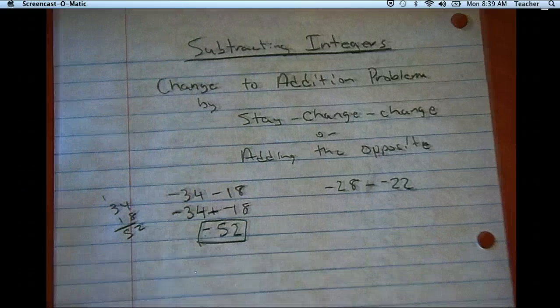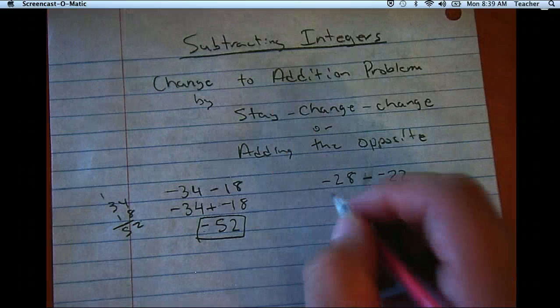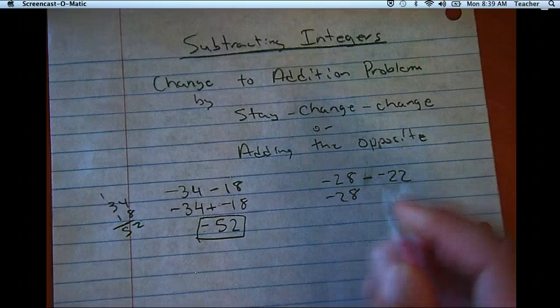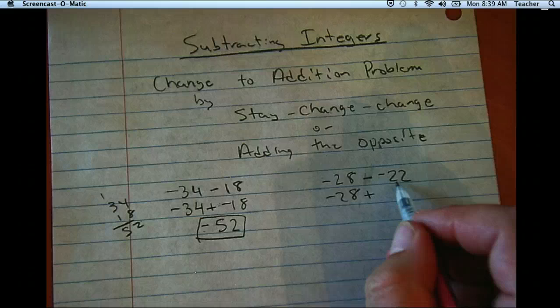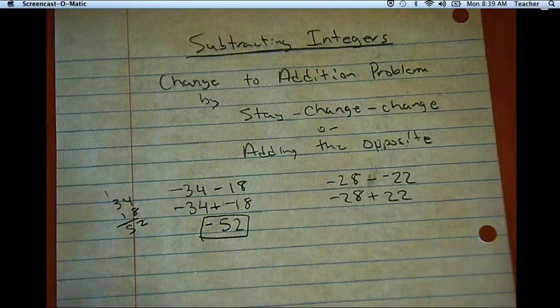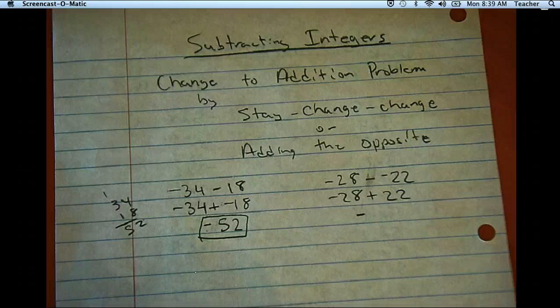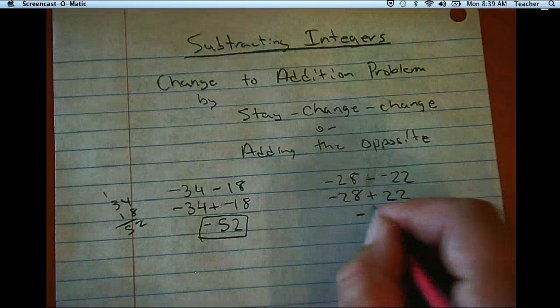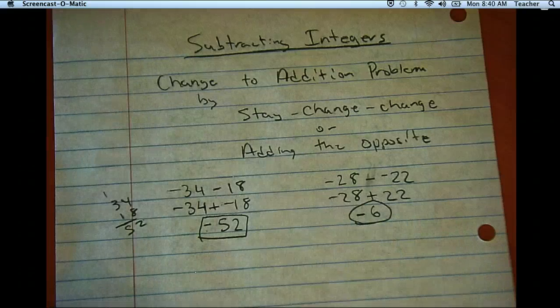Okay? Now let's do stay, change, change on the next one. Stay, change, change means the first number stays the same, negative 28. My first change is subtraction to addition, and my second change is the negative 22 to positive 22. Now these two work against each other. The negative wins the battle, so my answer is going to be negative, and it wins it by 6, so my answer is going to be negative 6, because 28 minus 22 is 6.